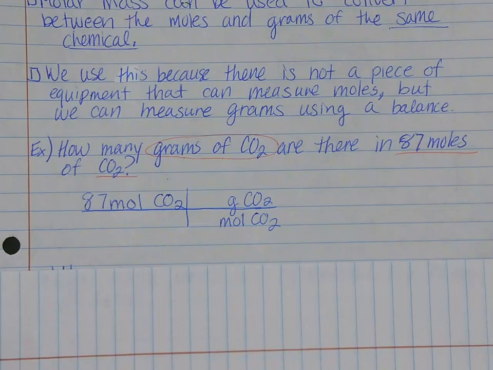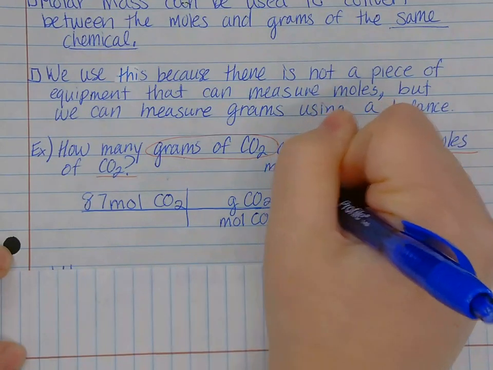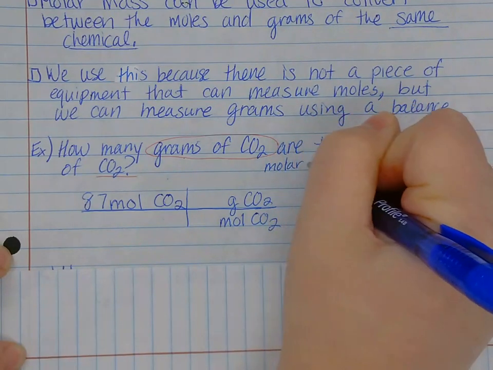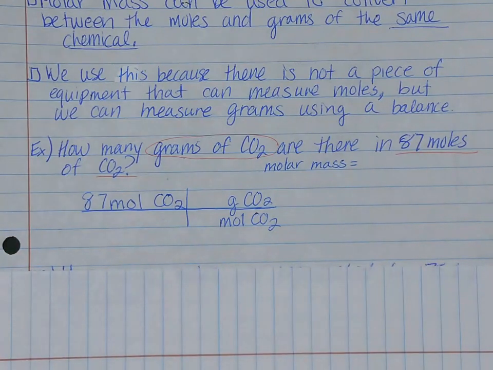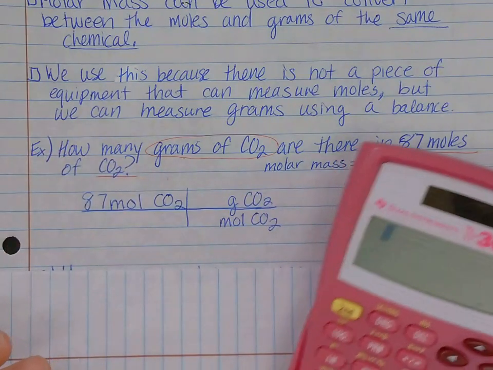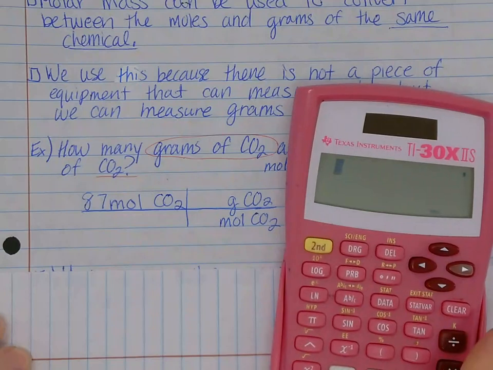So now we need some numbers to fill in here. What we need is the molar mass of carbon dioxide, okay? So we're going to do a little side thing, molar mass. Now, before, when we did this in the last unit, we introduced it. You had to show all your work for molar mass. You don't have to do that anymore, okay? If you need to do it as a side calculation, you're more than welcome, but we can just do it in our calculator.